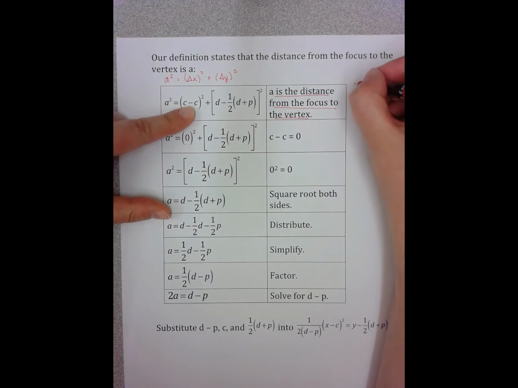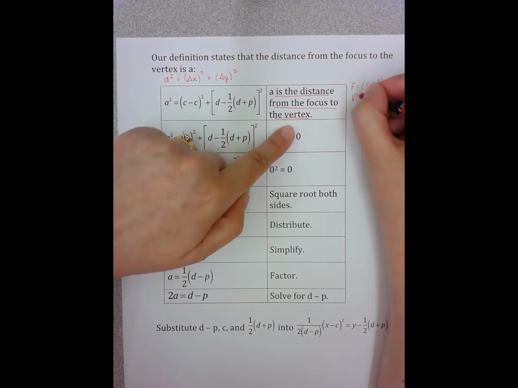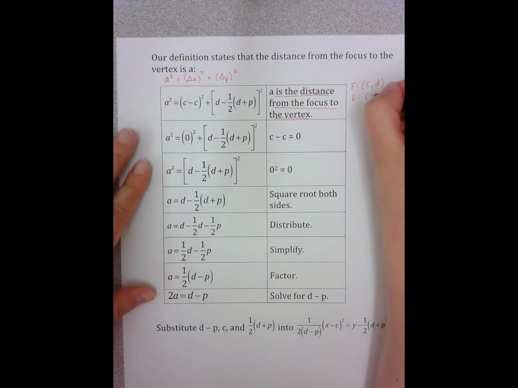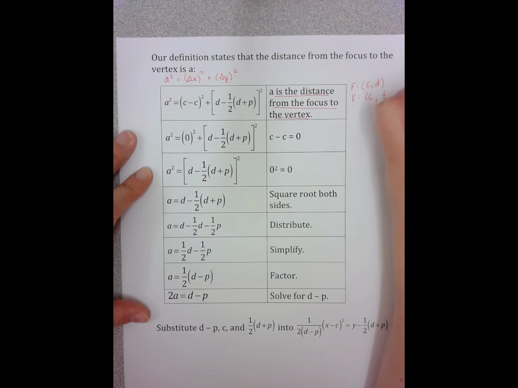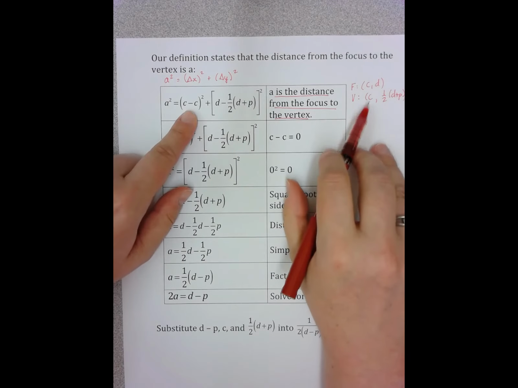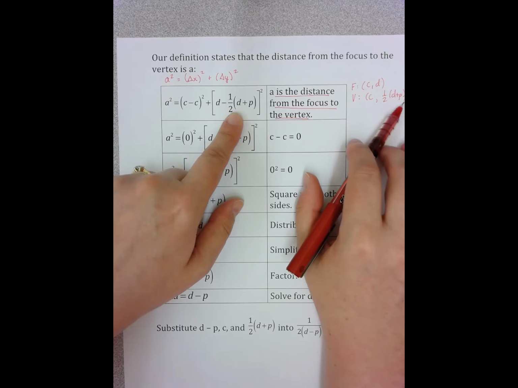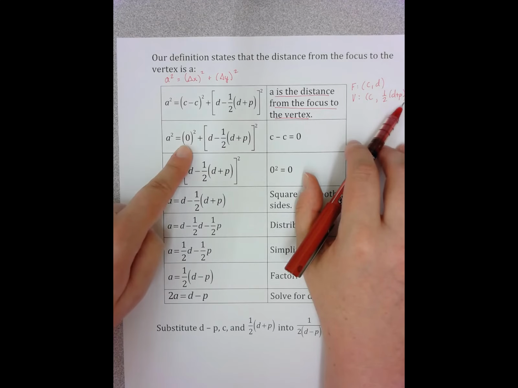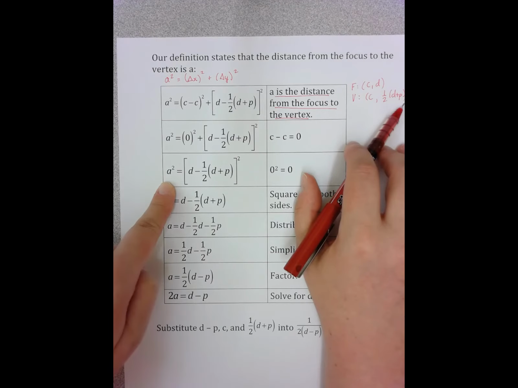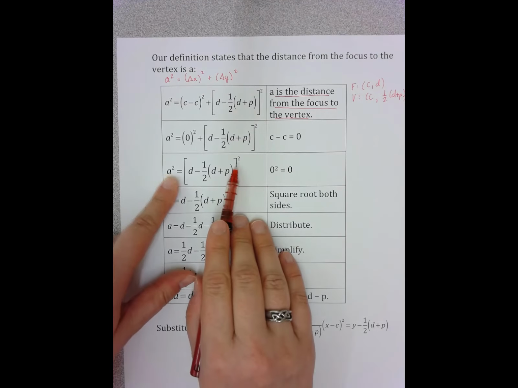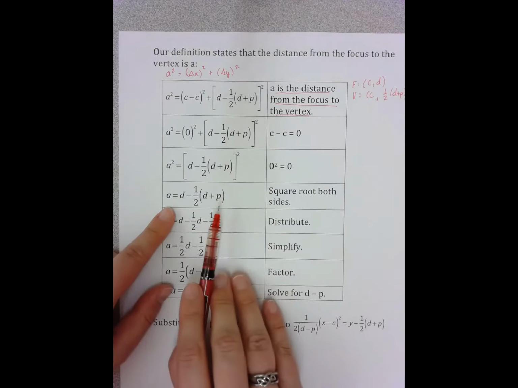Remember my focus point is (c, d), and my vertex is (c, 1/2 of d plus p). So there's my c minus c. There's my d minus 1/2 of d plus p. But c minus c is 0. 0 squared is 0. That disappears. And then, because I have 2 perfect squares on both sides, I can square root both sides.